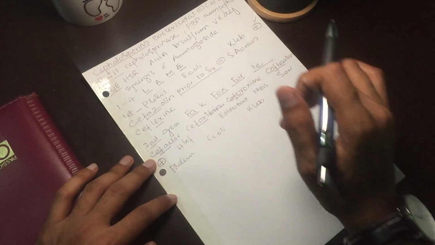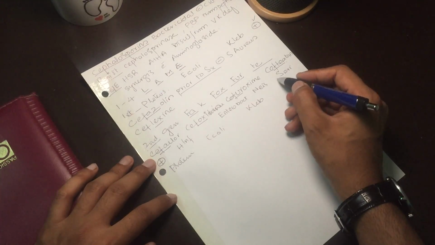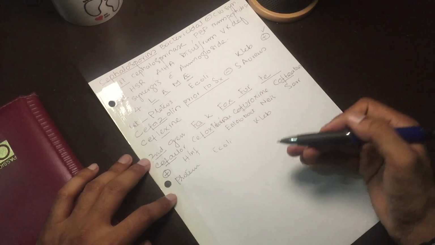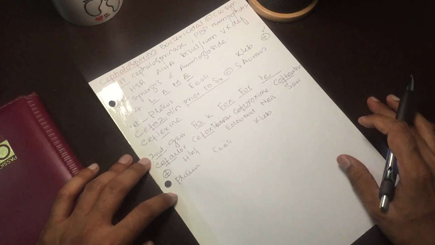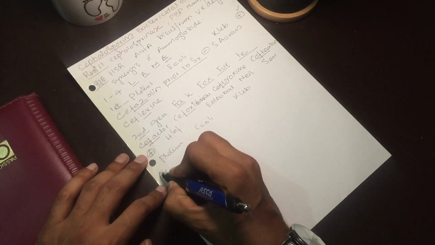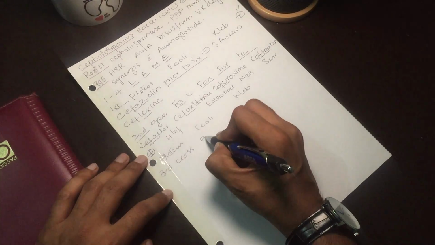So we have first and second generation. Which generation is used against Haemophilus influenzae, Enterobacter, Neisseria, and Serratia? Second generation. Which drug is used prior to surgery? Cefazolin.